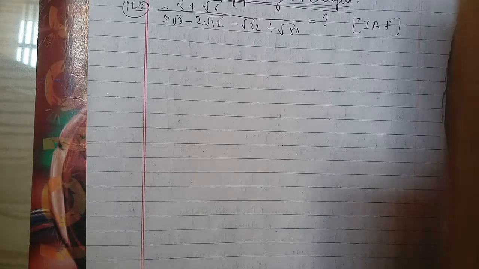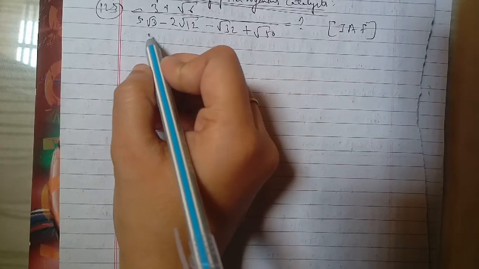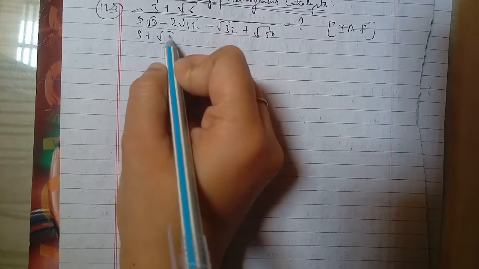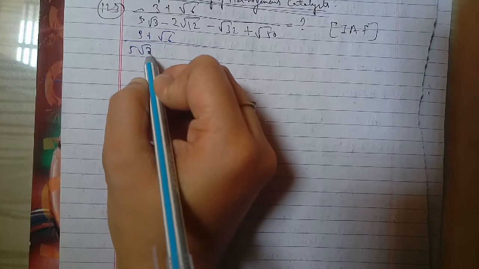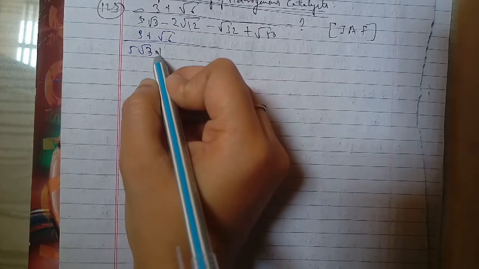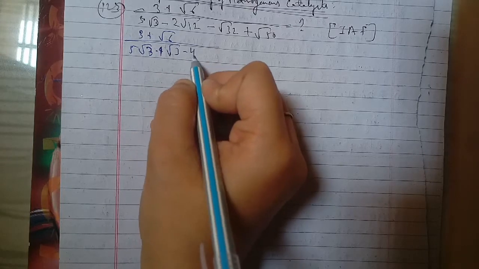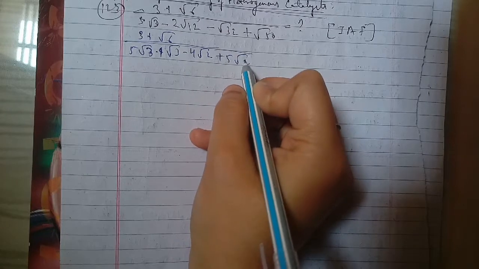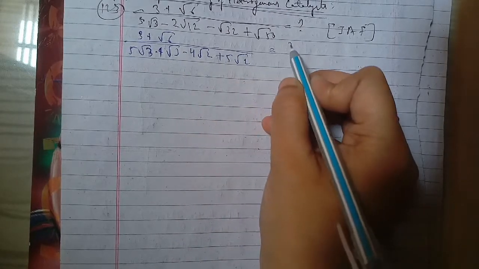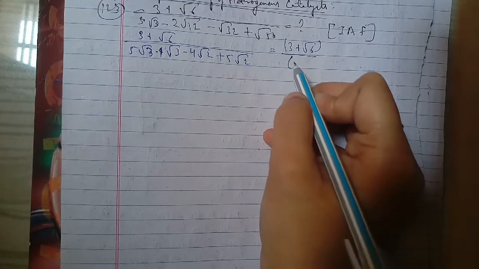For the given expression here, 3 plus under root 6 upon 5 under root 3 minus 4 under root 3 minus 4 under root 2 plus 5 under root 2 equals to 3 plus under root 6 upon under root 3 plus under root 2.